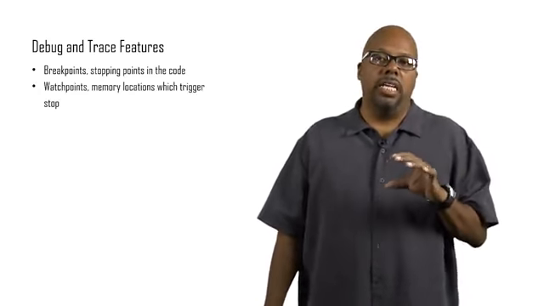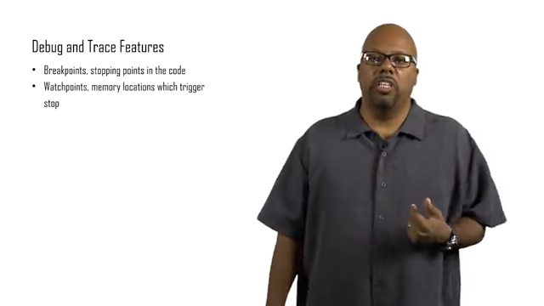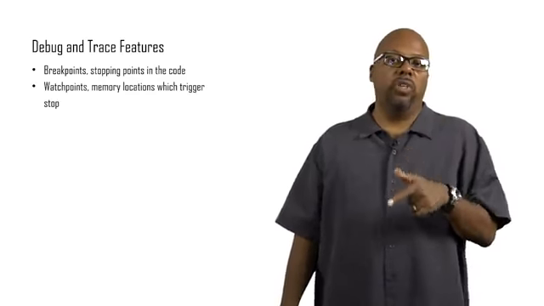So here are some of the debug and trace features you would expect to find in embedded debug logic. Breakpoints, the ability to set breakpoints inside your code. Watch points, which are sort of like a breakpoint. It's at a certain point in code, let's say, or on a memory location. If some event happens, then it stops the code. So maybe if you write to a particular memory location, then it stops. Every time you write, it'll check, and if you write to this location, then it stops the code.